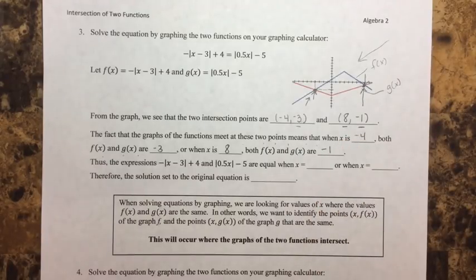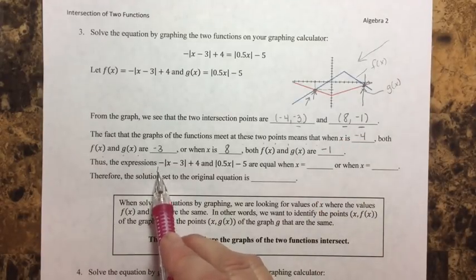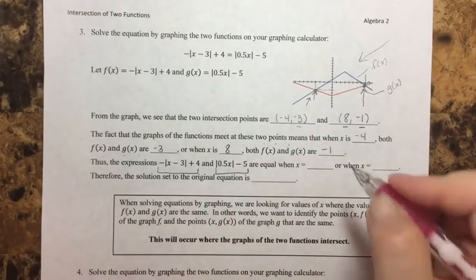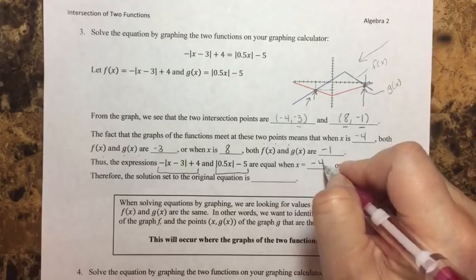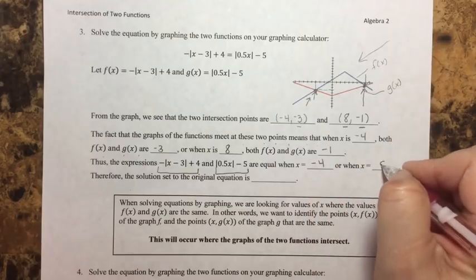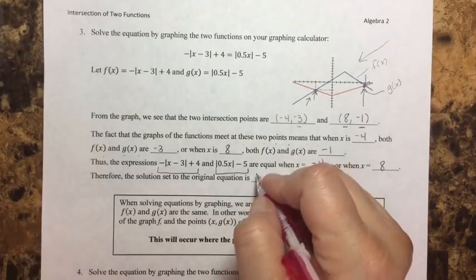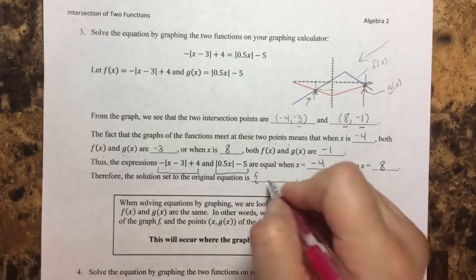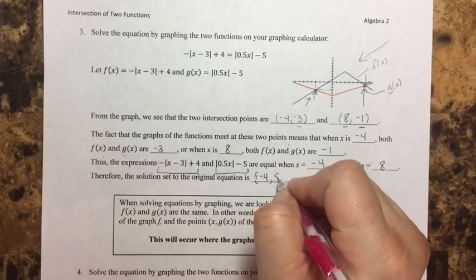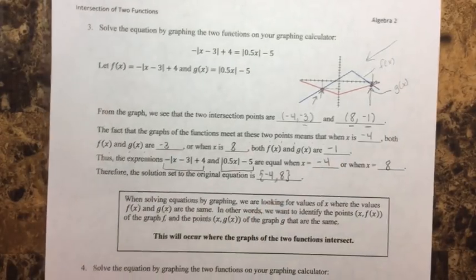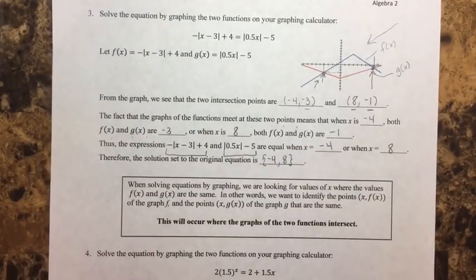Okay? Thus, the expressions, these are my 2 functions, guys, are equal when x equals -4 or when x equals 8. All right? Therefore, the solution set, okay, we got to do those funky brackets, {-4, 8}. All right? And that's what we're looking for. We're looking for the solution to those 2 functions.